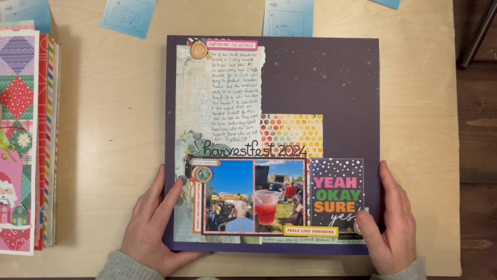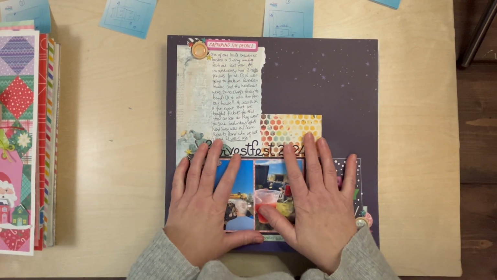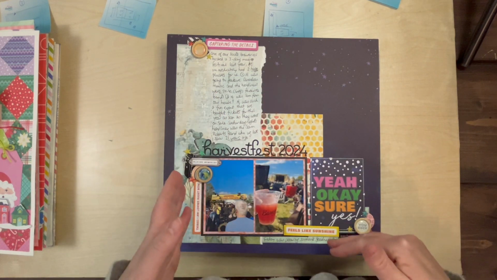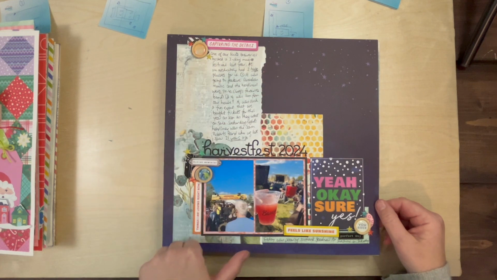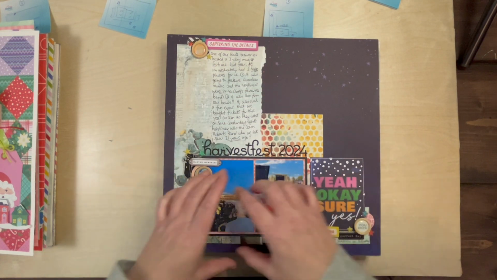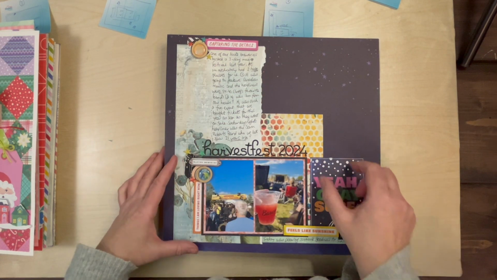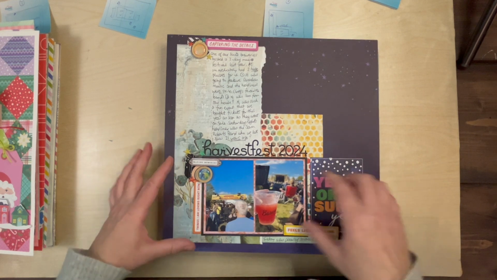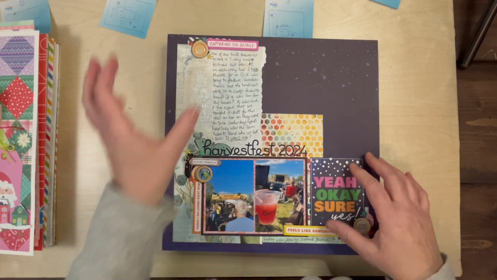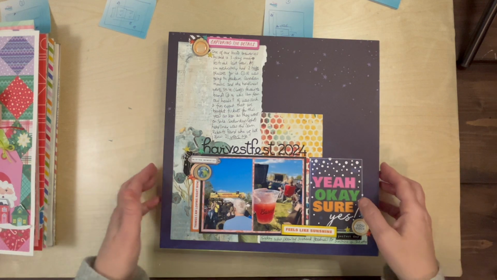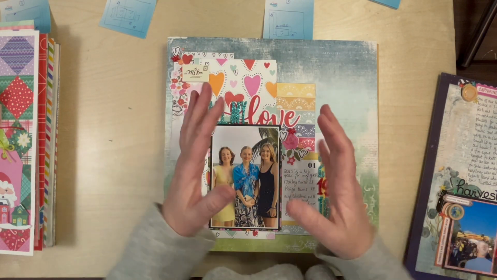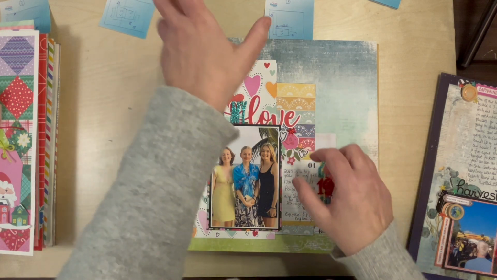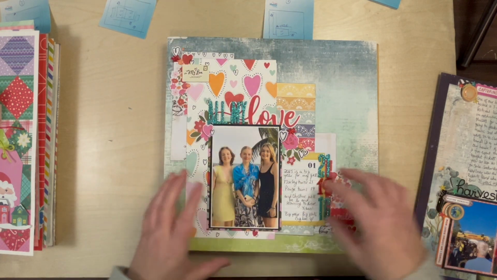So let's take a look at some of the layouts that I pulled aside that I feel fit this sort of L-shaped design. This one, it's really obvious. I've got this long vertical strip and my photos on the horizontal with an extra journaling card to really accentuate that horizontal. So that's really easy to see the L design there. This one as well, it's sort of more compact, but there's still this L-shaped design.